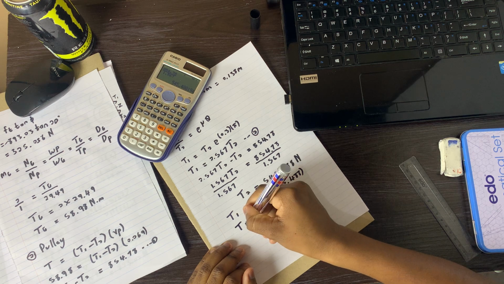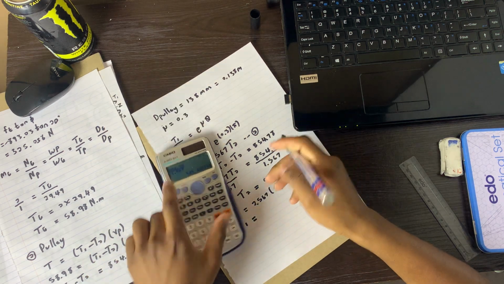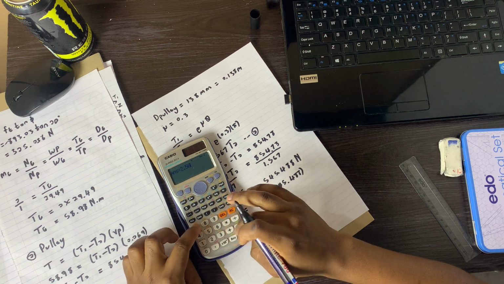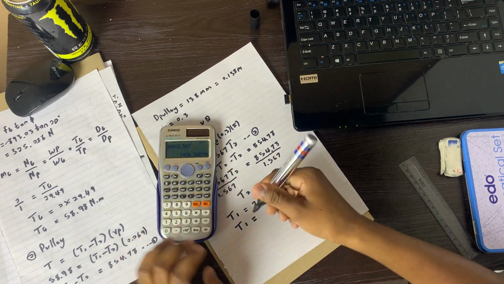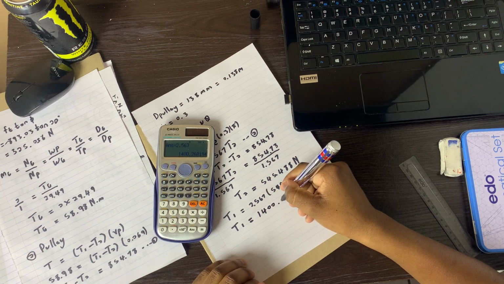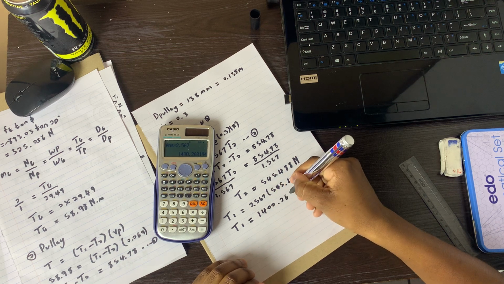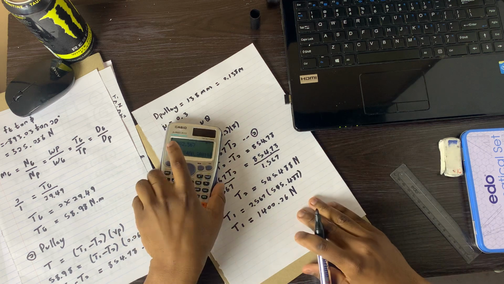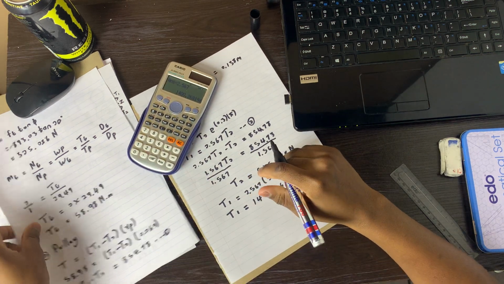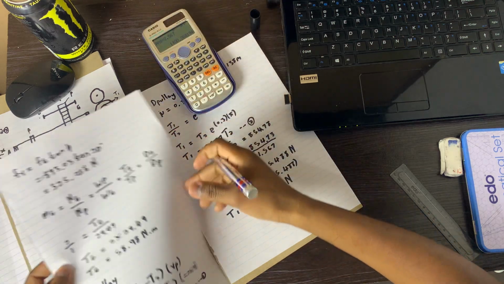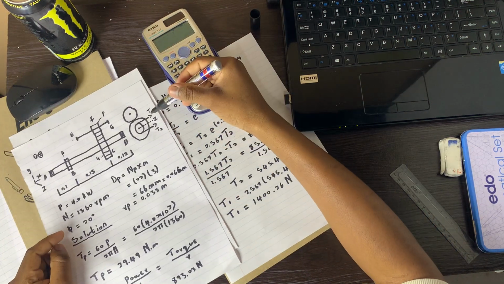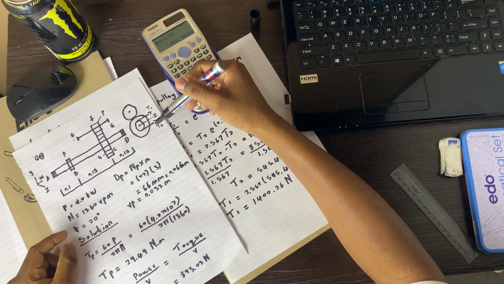That means our T1 is equal to 1400.26 Newton. All right, we found the tensions of the pulley, tension 1 and tension 2.